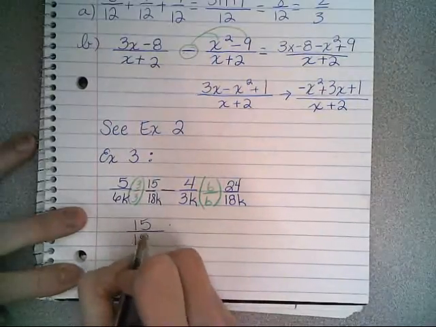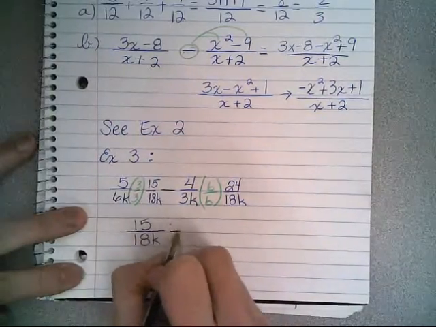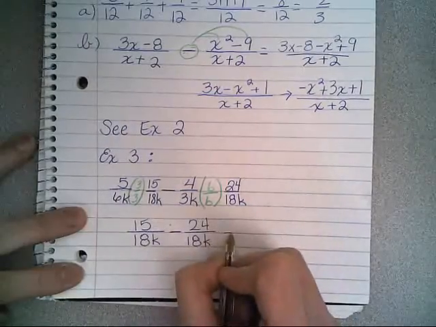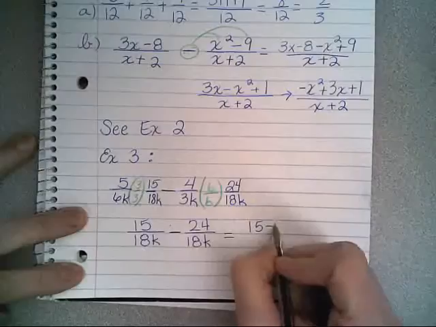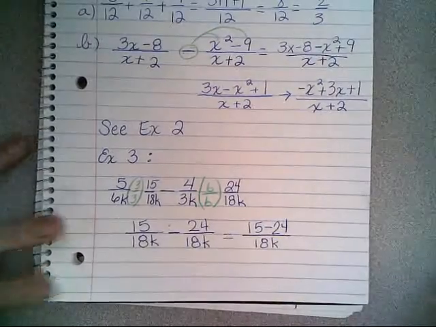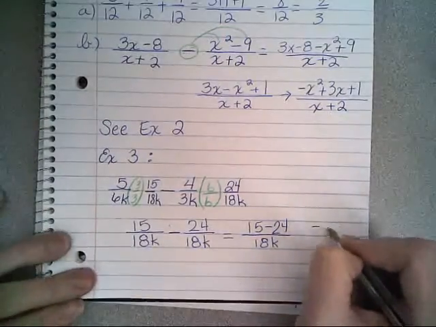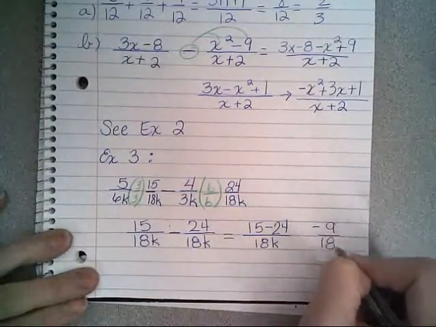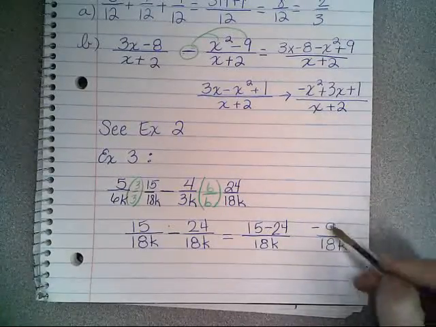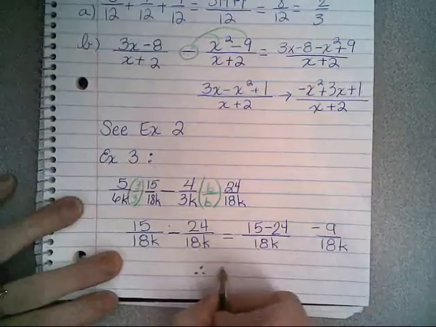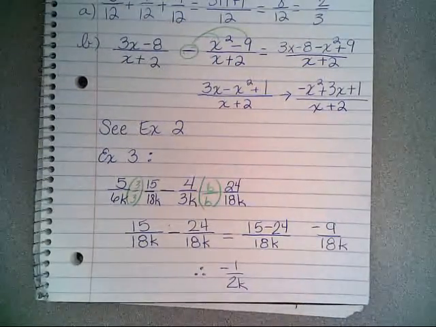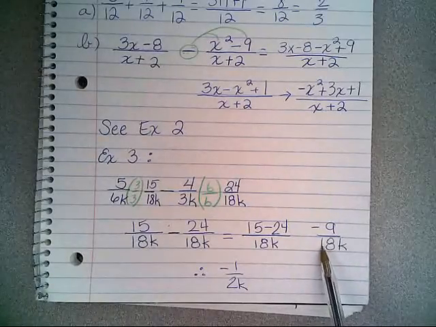15 over 18k minus 24 over 18k, which is whatever the difference of 15 and 24 is over 18k. So what is it, negative 9? Don't quit there. Don't quit there. 9 over 18 is negative 1/2. And there's your reduced answer. If you give me this, I'll mark it wrong.